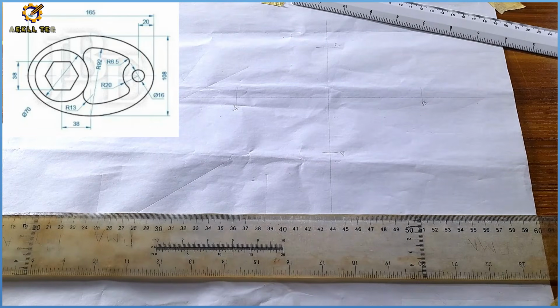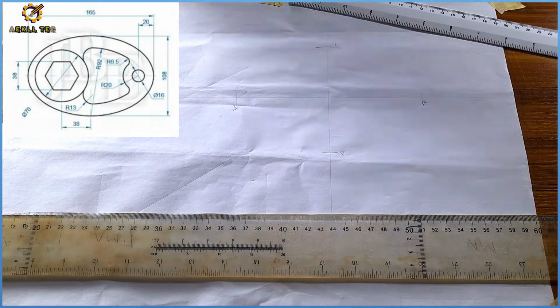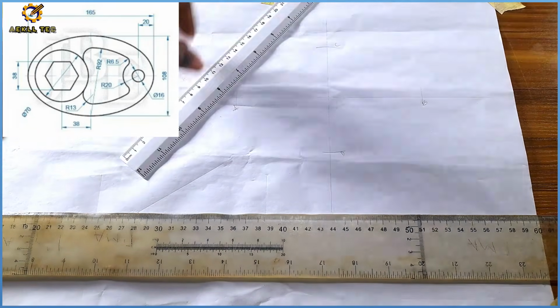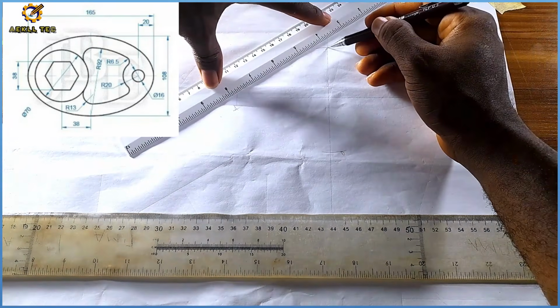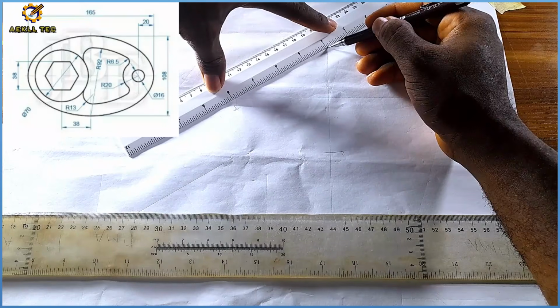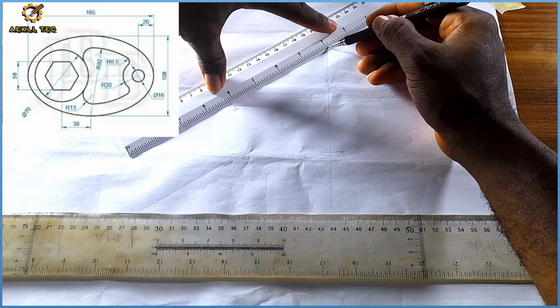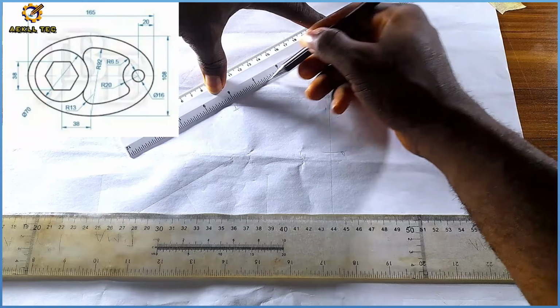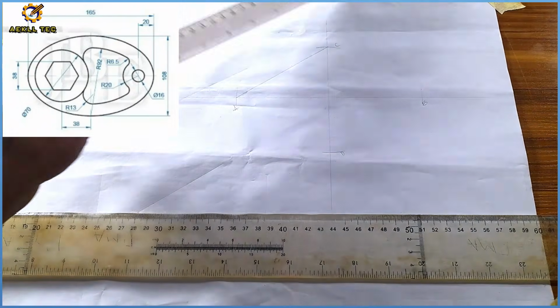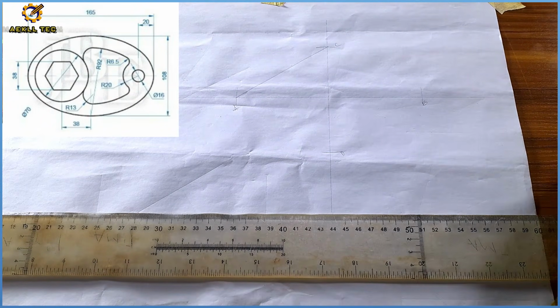Now for the ellipse, I will be using the approximate method. If I'm using the approximate method, the first thing I'm going to do is connect C to A in this order like this. I'm connecting C to A like this faintly. Thin line. I said horizontal line, don't mind me.